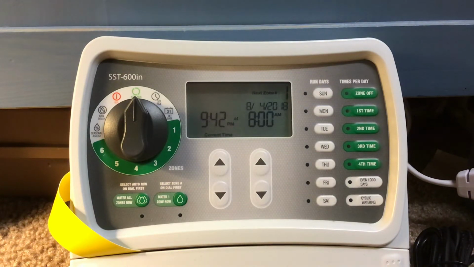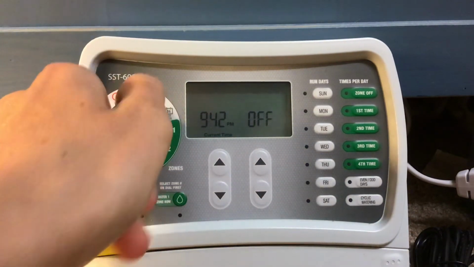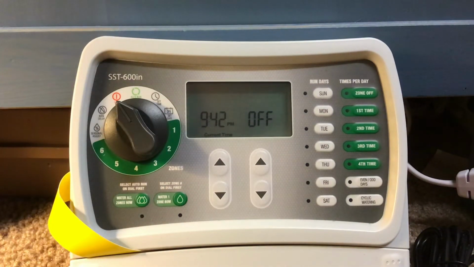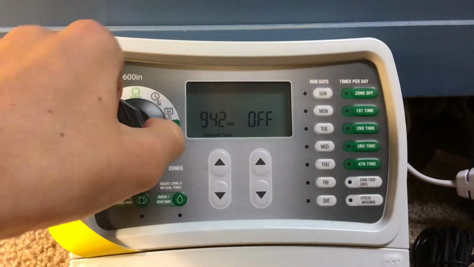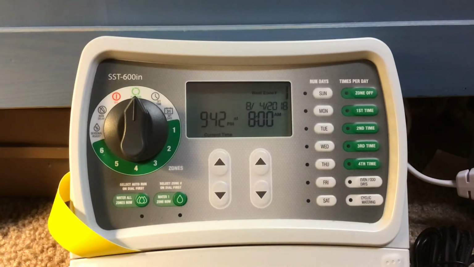You can see the information, the date that the zone will run, the start time, and the current time. If you turn the dial to off, the timer will stay off, but remember the program information for as long as the dial's in off. And the last feature on this timer would be manual.